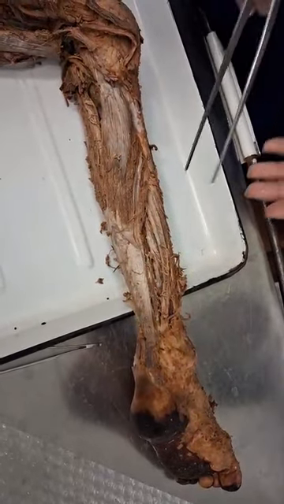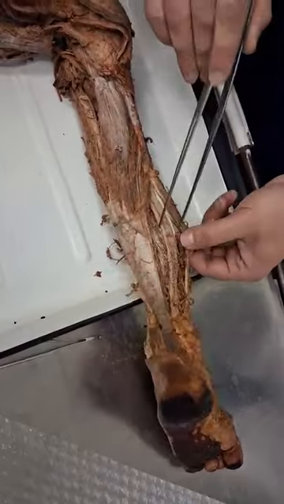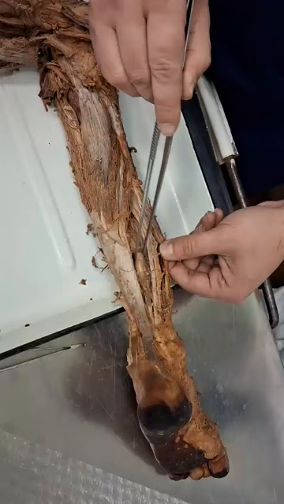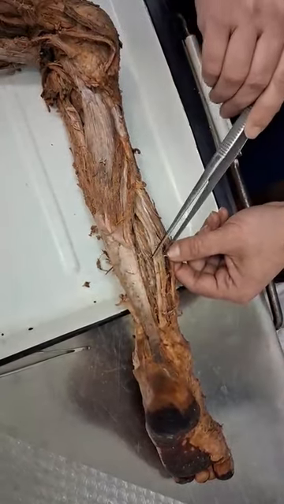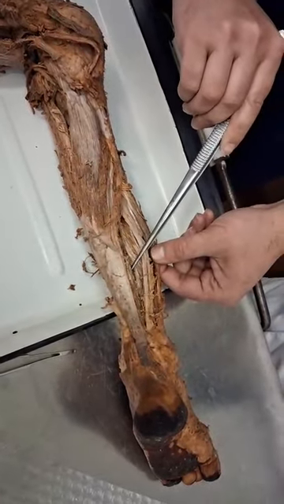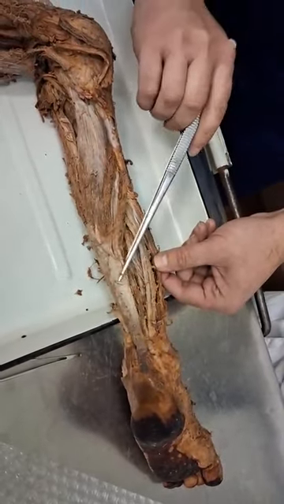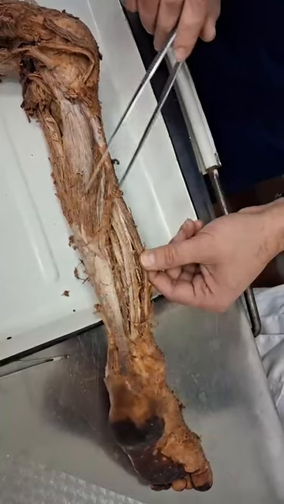And same, how can I differentiate which of them is musculus flexor digitorum, or which of them is flexor hallucis? Wider is digitorum, that's why this musculus flexor digitorum longus, as this one musculus flexor hallucis longus, which is smaller, narrower. That's all.